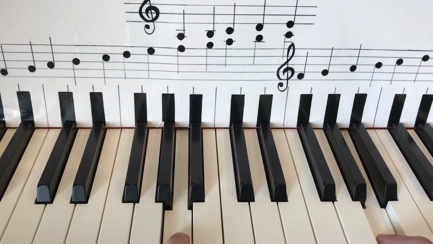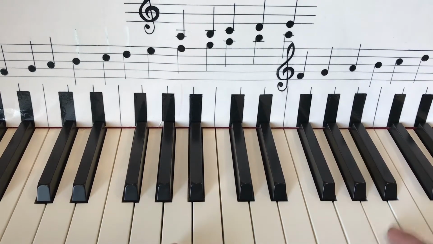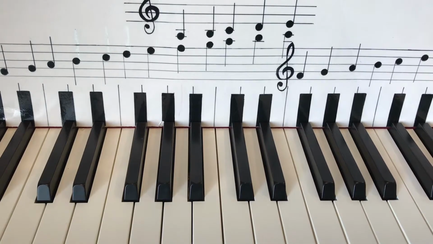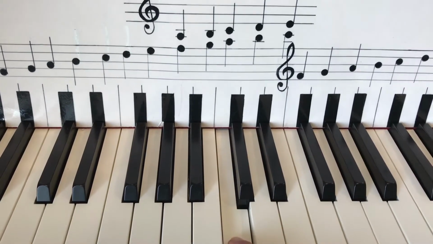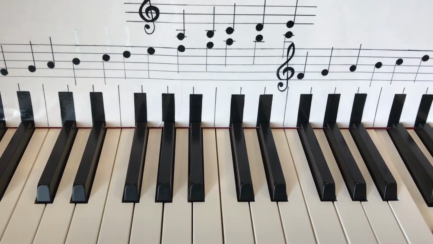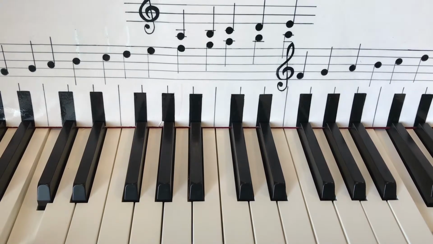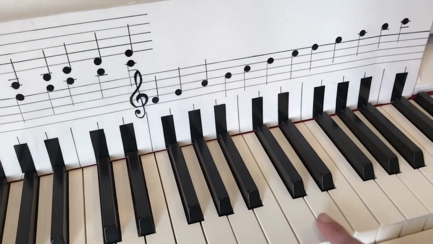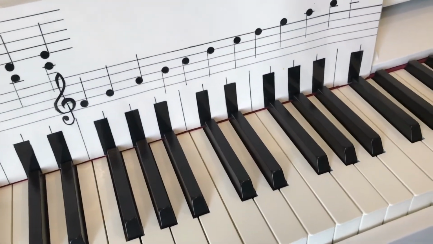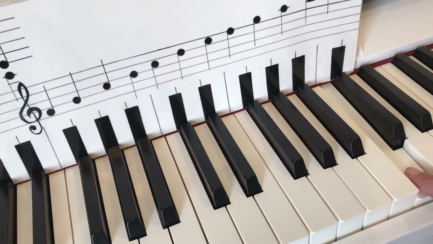So you could go along your whole keyboard and find those and hit those. All those are A's. Now we can find C because we already know C, so that's going to be easy. We're going to find it right here and right here, and on the keyboard you'll find another one right here.